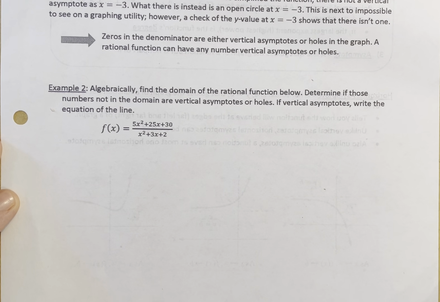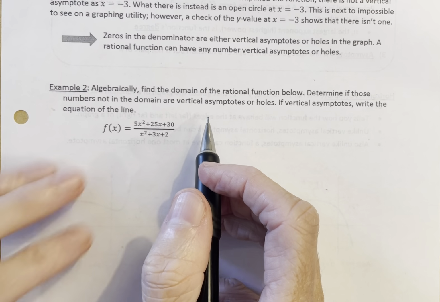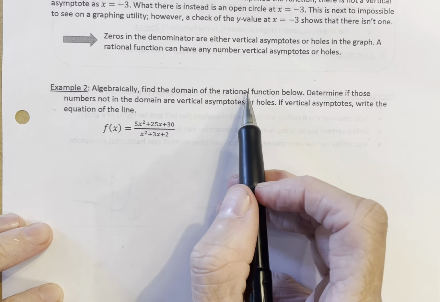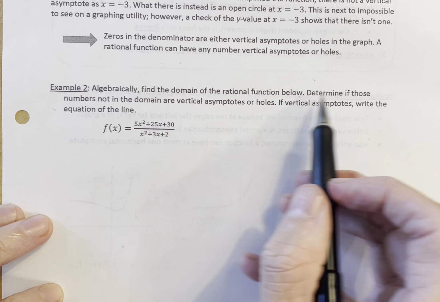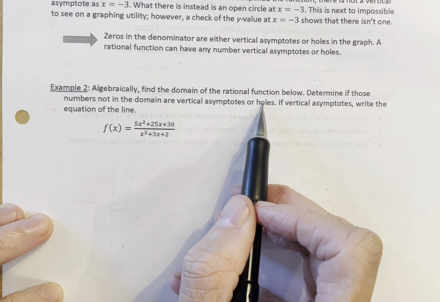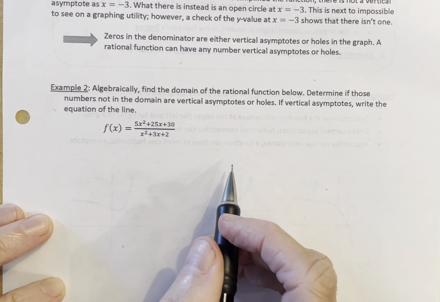We can see this come into play algebraically. Find the domain of the rational function below. Determine if those numbers in the domain are vertical asymptotes or holes. If they're vertical asymptotes, write the equation of the line.